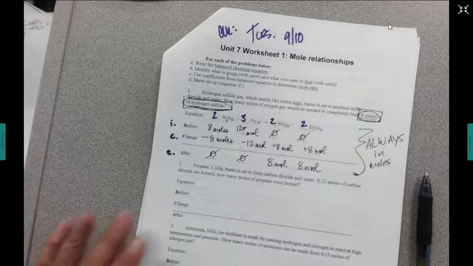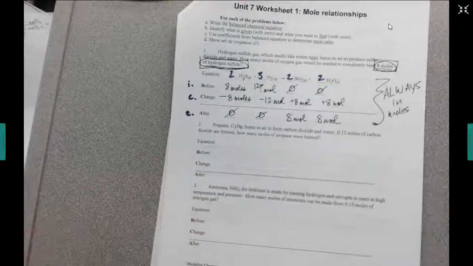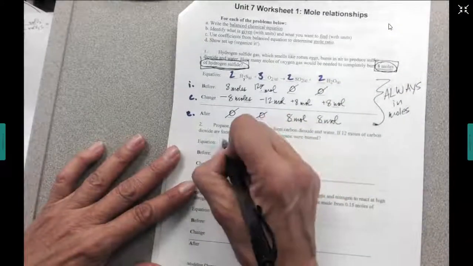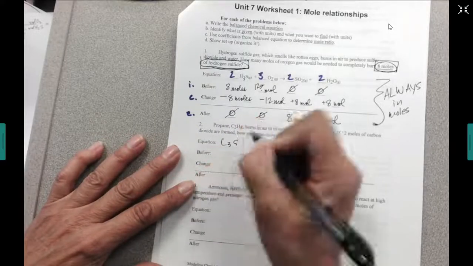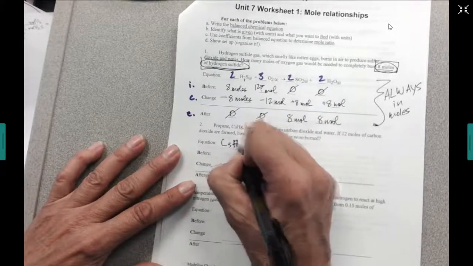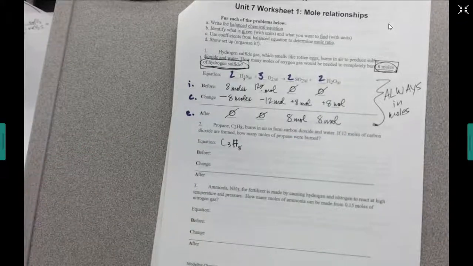All right, let's go on to the next one. Propane, which is C3H8. Now, if it's propane, what do you think it's going to be, solid, liquid, or gas?